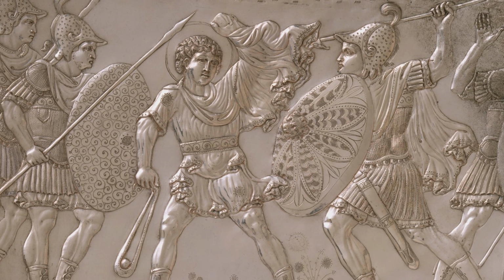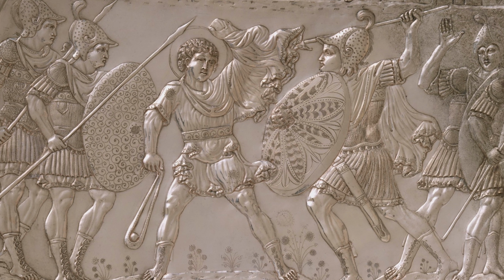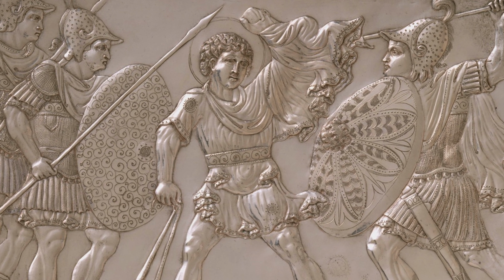He's a shepherd, and the Israelites are in battle with the Philistines. But a giant of a man, Goliath, is so powerful that nobody wants to meet him directly. But David takes off his armor and goes to meet him, not even armed with a sword. He gathers some stones and he goes to face Goliath, and it is God on the side of the Israelites.